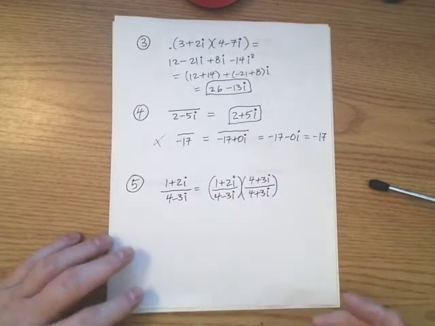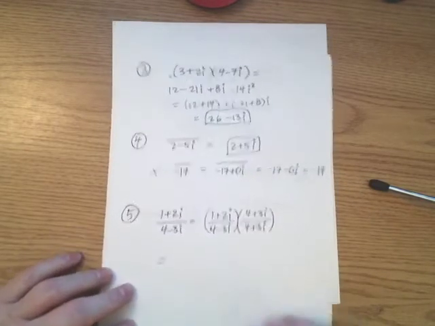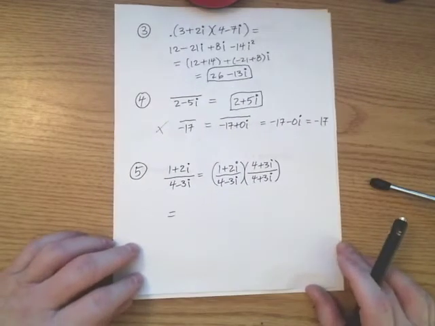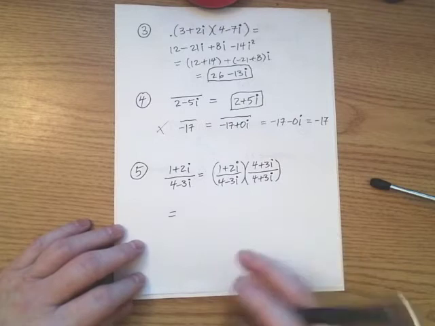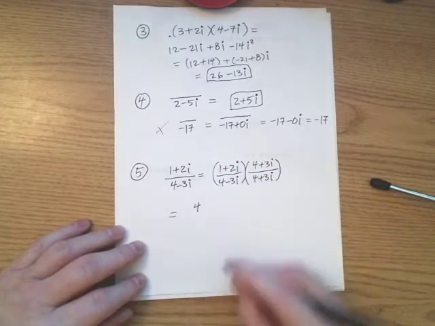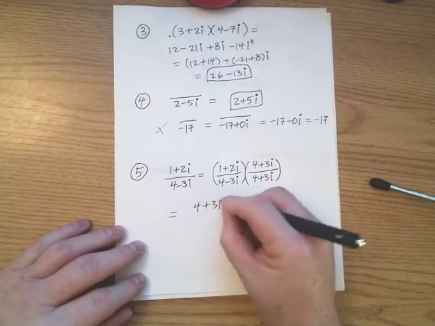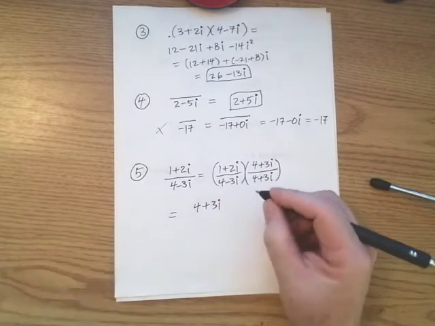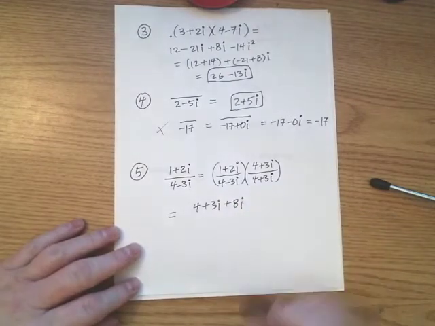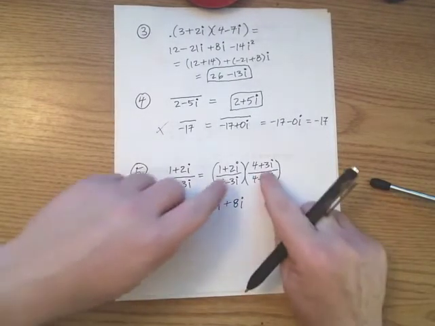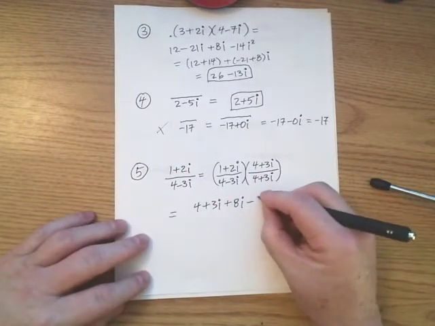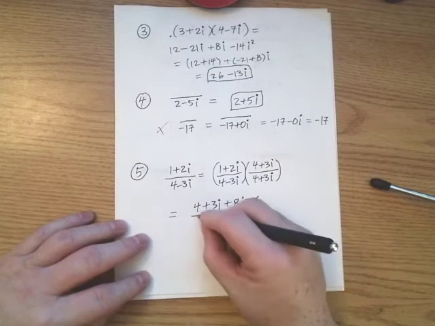Now you can see there's more work involved in this. It's like as much work as these two and more. Here you've got to FOIL through this thing. Just multiply numerators. 1 times 4 is 4. 1 times 3i is 3i. 2i times 4 is positive 8i. And I'm going to skip that step here. Do you guys see how it's done? Plus 6i squared, but i squared is negative 1. So it's actually minus 6.